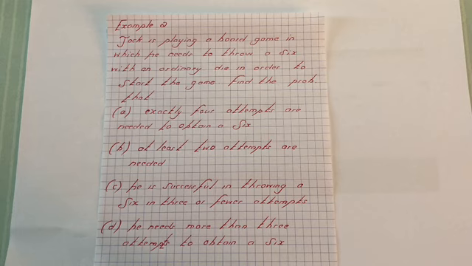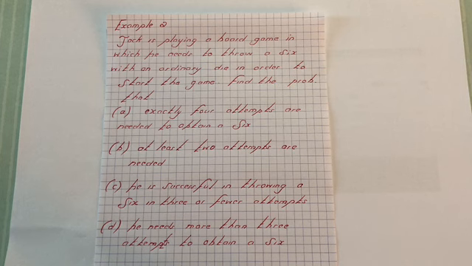Next question. Jack is playing a board game in which he needs to throw a 6 with an ordinary die in order to start the game. A. Find the probability that exactly 4 attempts are needed to obtain a 6. B. At least 2 attempts are needed. C. He is successful in throwing a 6 in 3 or fewer attempts. D. He needs more than 3 attempts to obtain a 6.